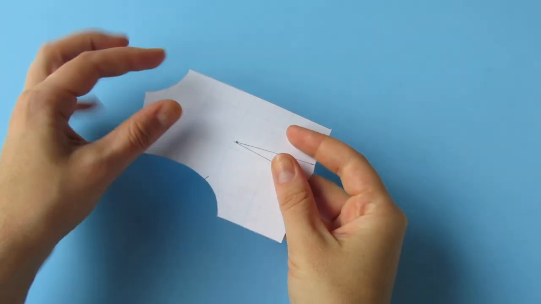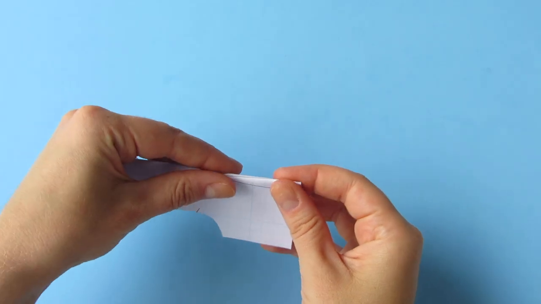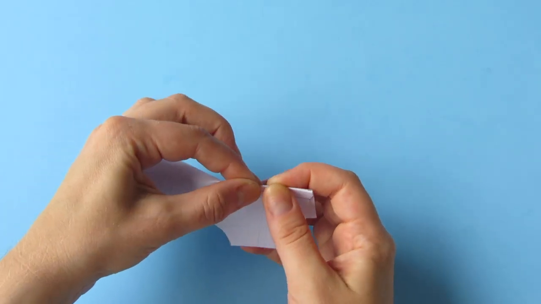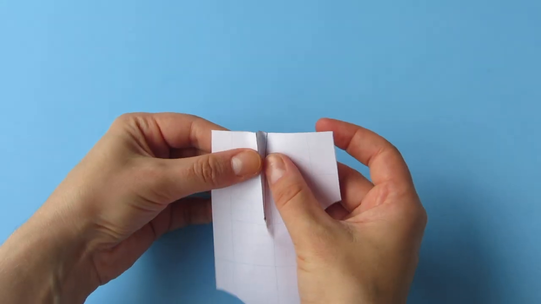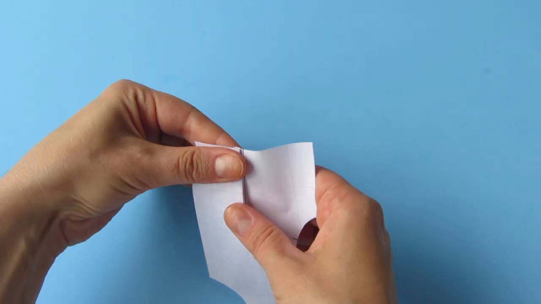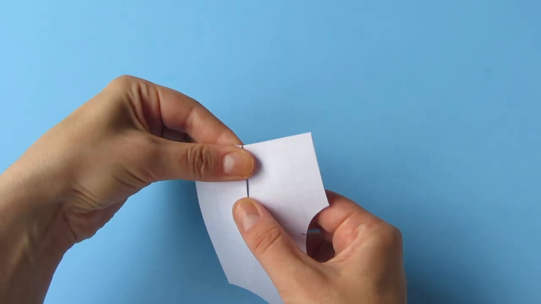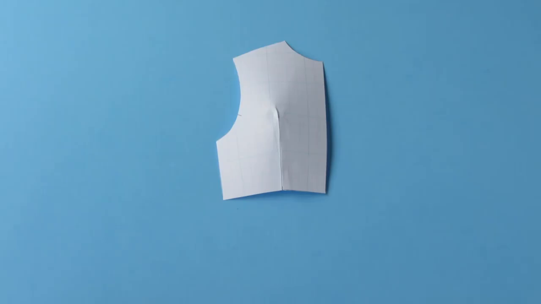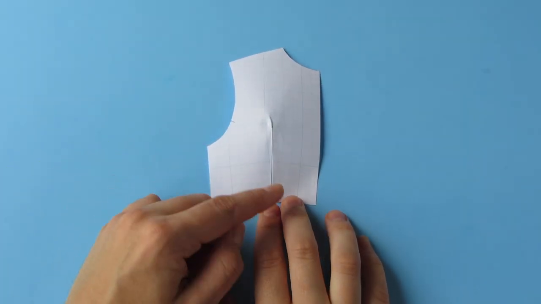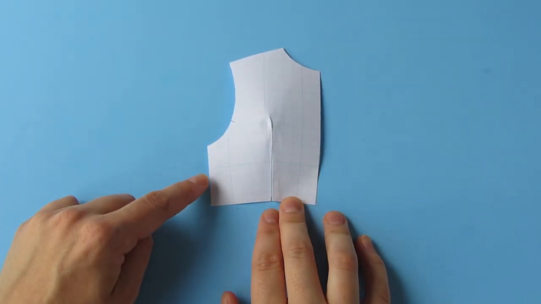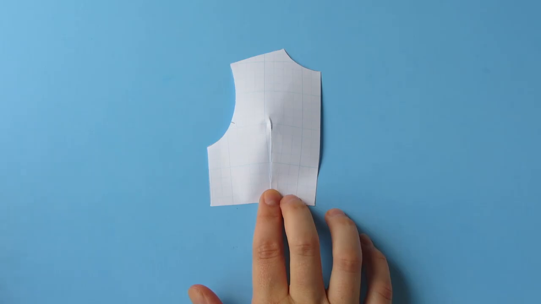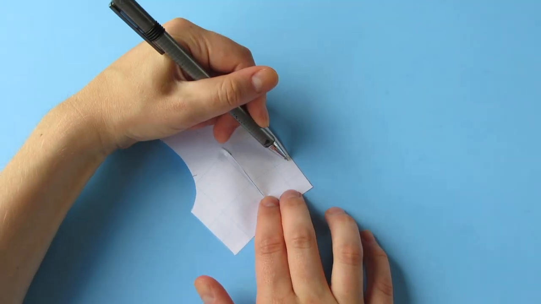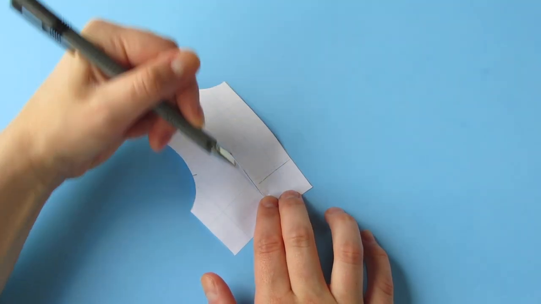Fold your dart closed, beginning at the center leg. Then draw in your yoke style line from the center front to the side seam. For this example, we're going to do a very simple straight midriff yoke.